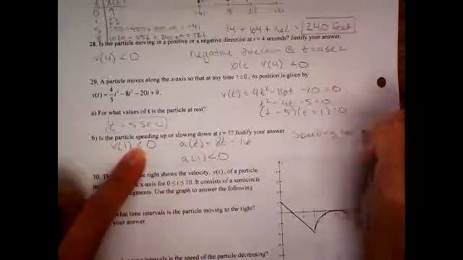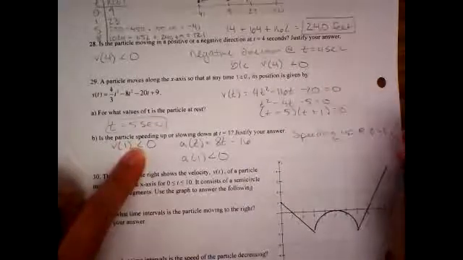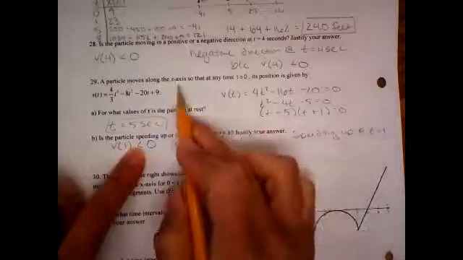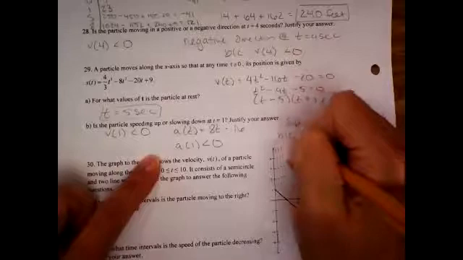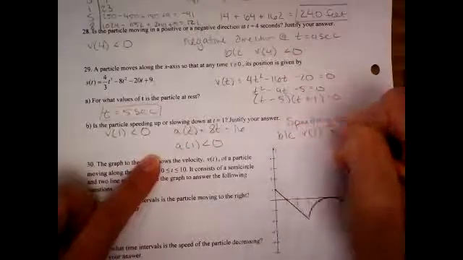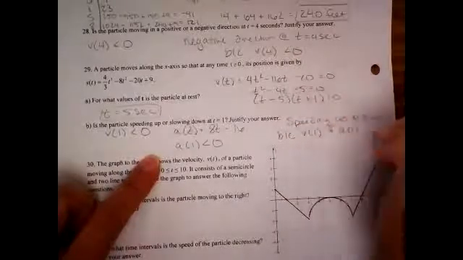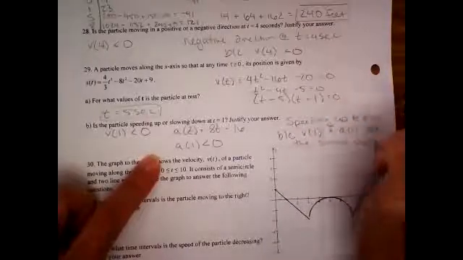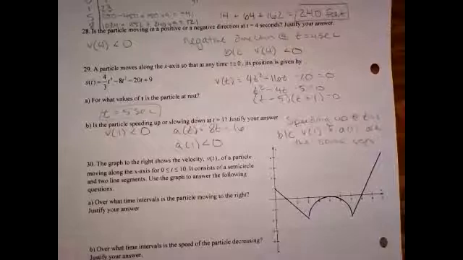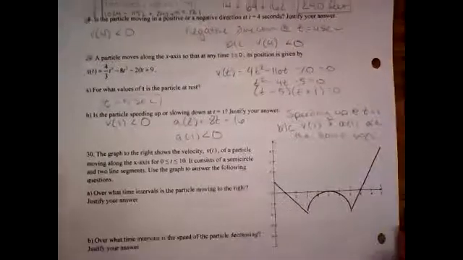So speeding up at time 1. We weren't given units here. I guess I wrote seconds there, that's okay. Time 1, because velocity at 1 and acceleration at 1 are the same sign. So same sign means speeding up, even if they're both negative. It means you're speeding up in the negative direction.